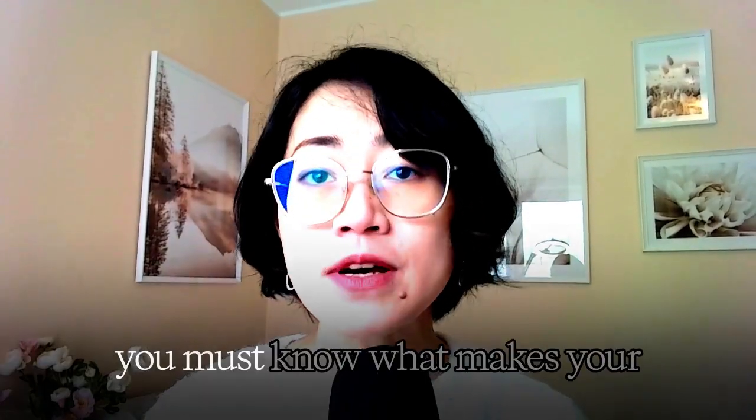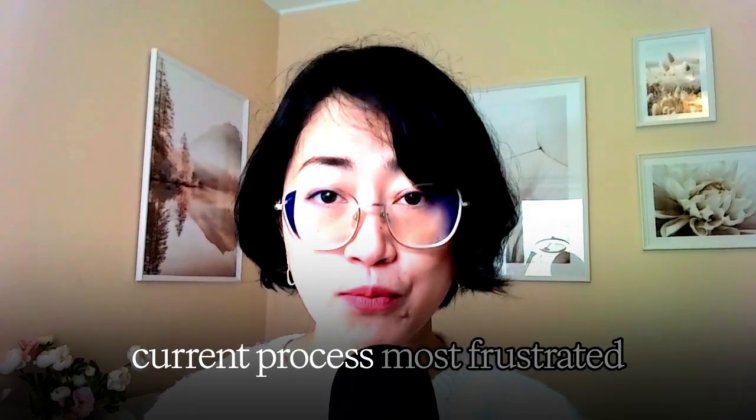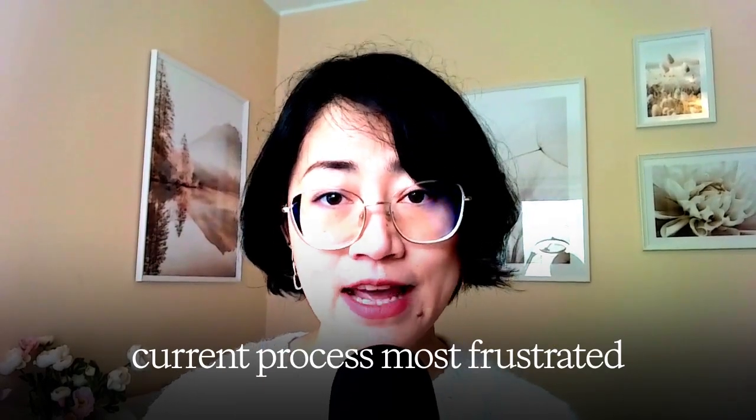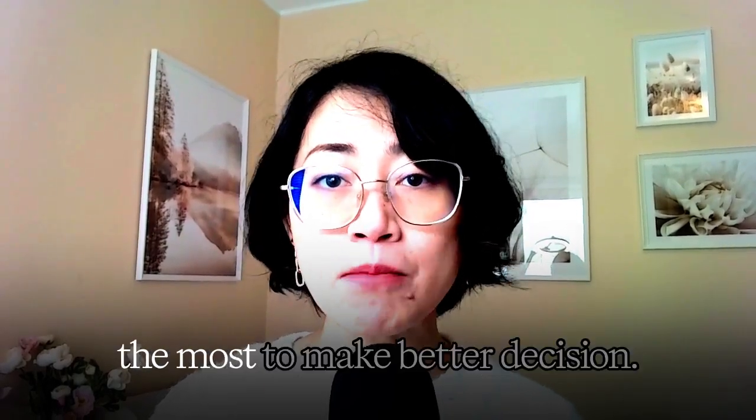You may struggle to articulate what function you actually need. Of course, you're not a solution architect or data scientist, but you must know what frustrates you most in your current process and what information you need the most to make better decisions. So, before you even consider the potential solution, ask yourself and note down.